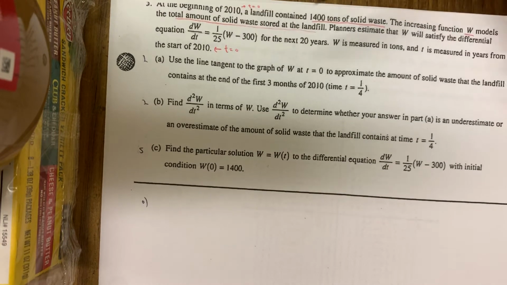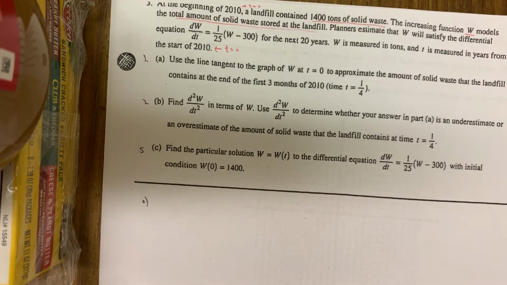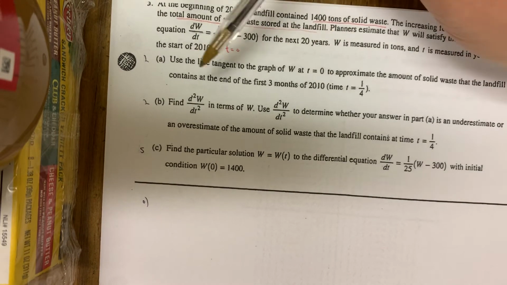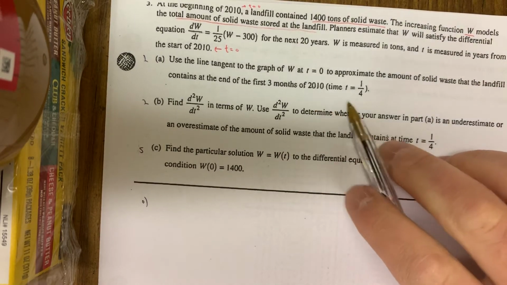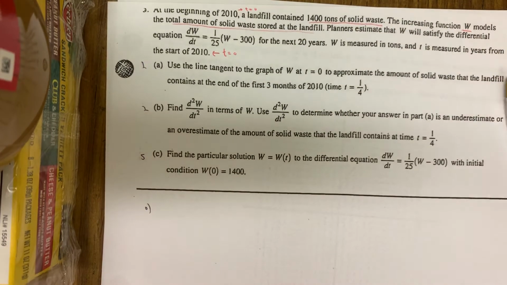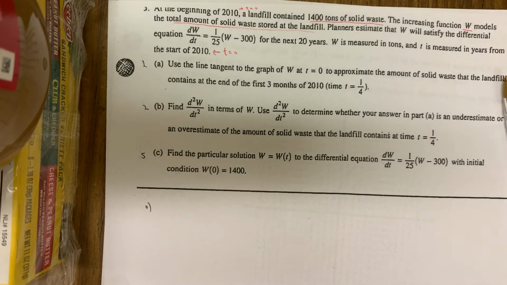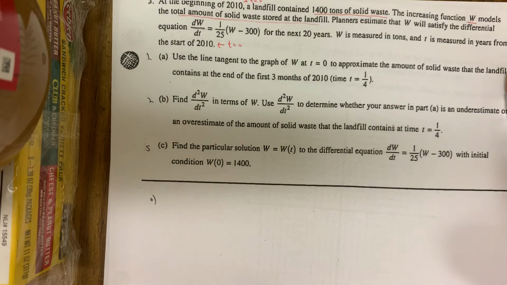Use the line tangent to the graph of W at t equals 0 to approximate the amount of solid waste that the landfill contains at the end of the first 3 months of 2010. They even tell you the end of the first 3 months of 2010 is t equals 1/4, because people have become so weak with those skills these days. It's not stuff they're really focused on anymore, so they kind of spoon feed you a little that way.